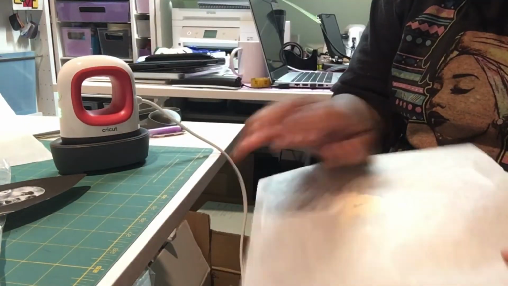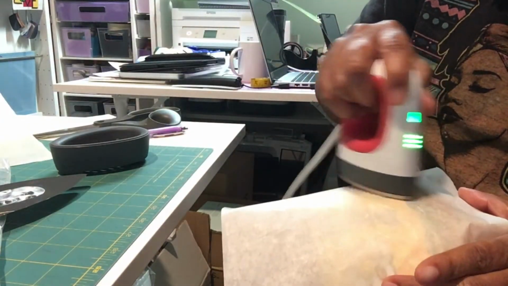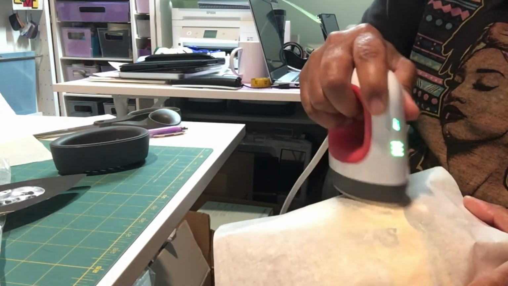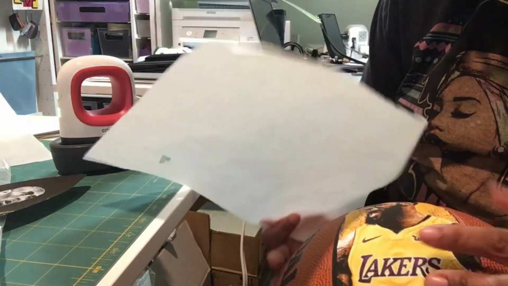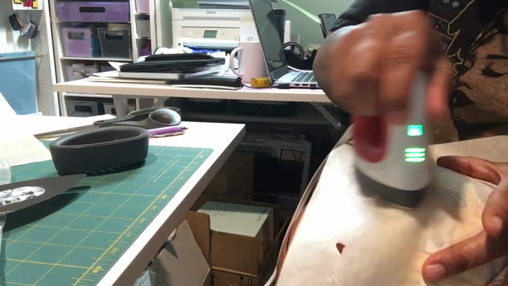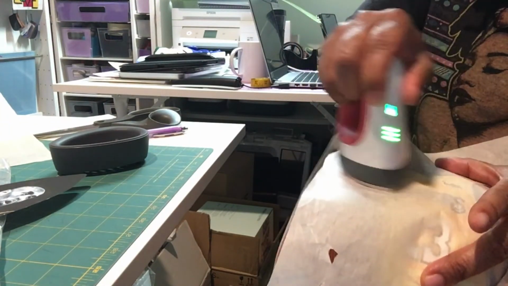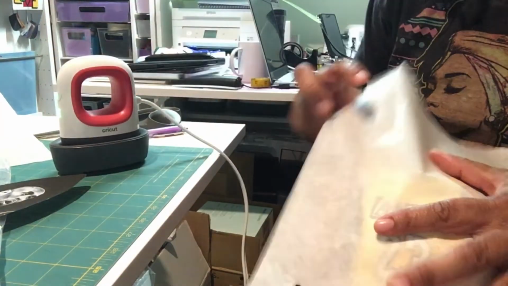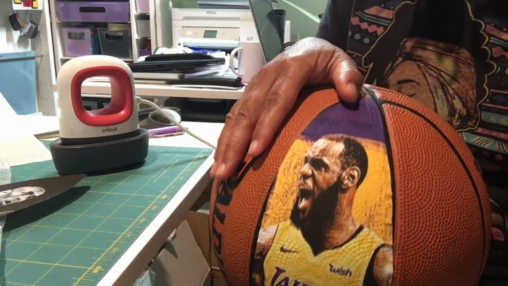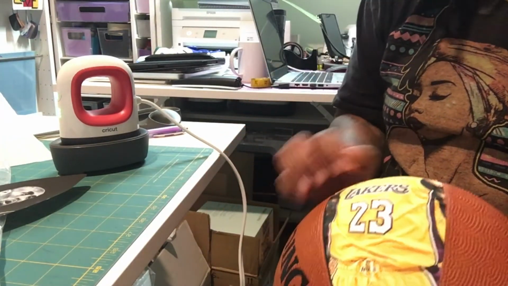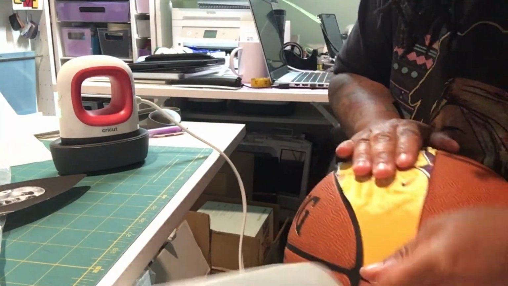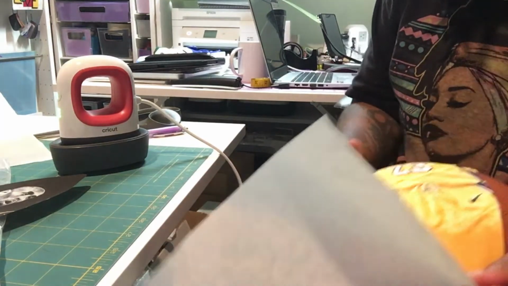Working down the slice. This piece right up here has a few wrinkles in it, so I'm just going to hit it again with the easy press. Get some of those wrinkles out. And we're going to go down if I can. As you can see, this image is starting to conform to the basketball. So let's see. Pull it a little bit here.